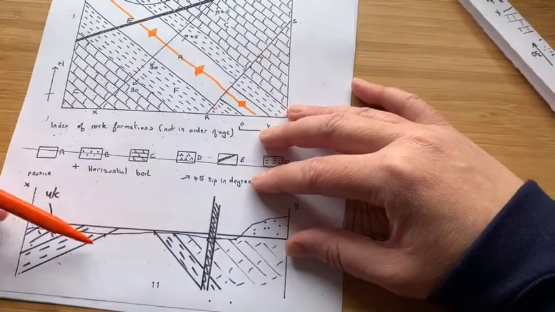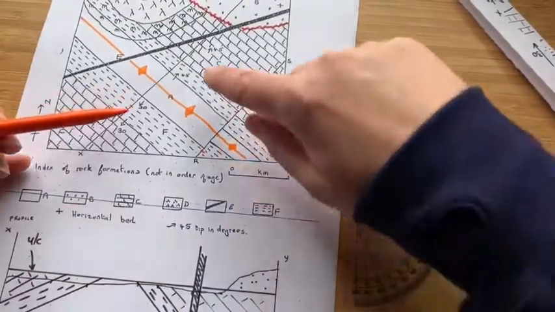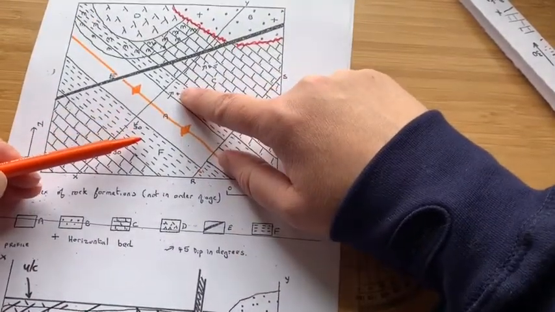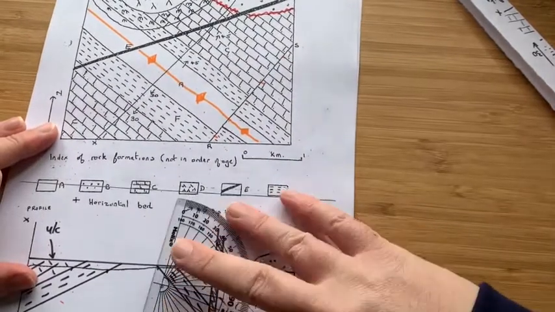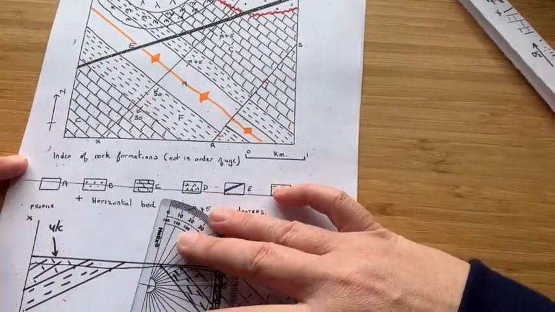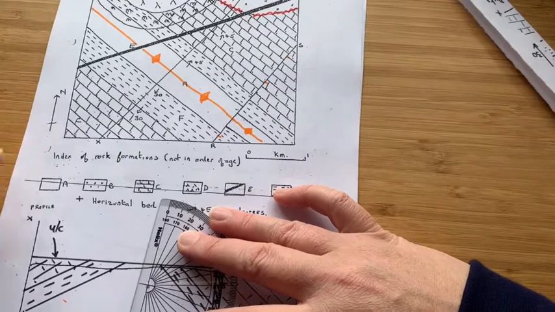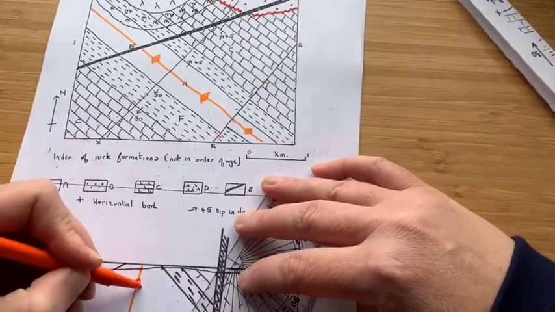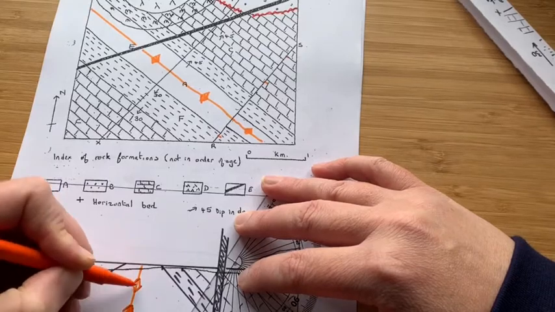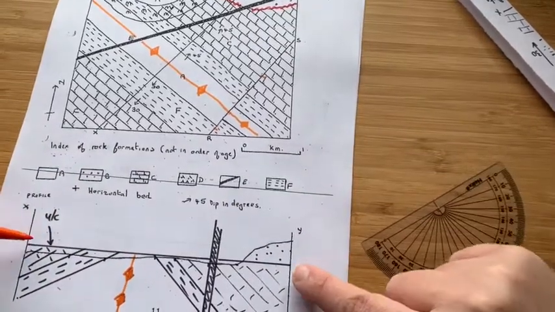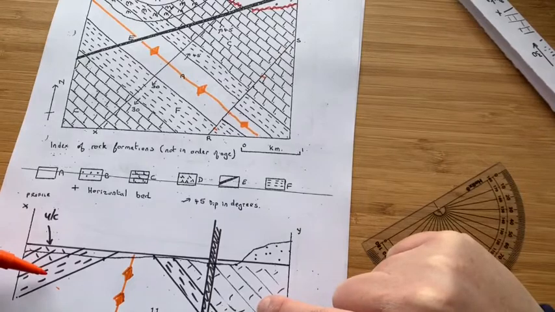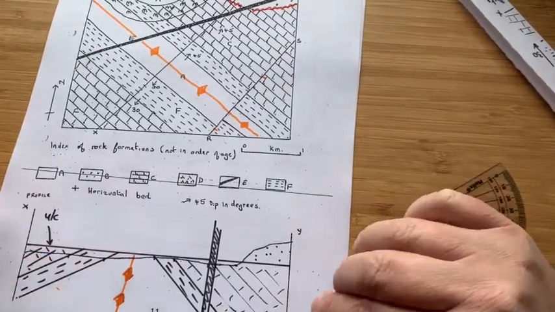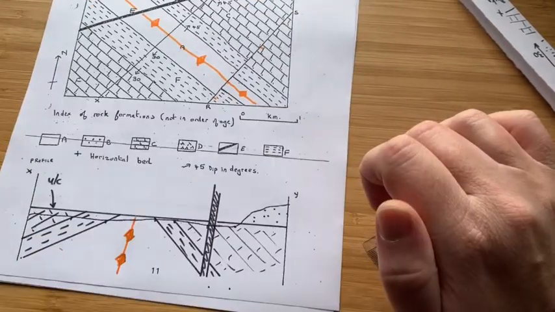Now, you've got to try and divide this up equally. Because the dips are unequal on either side, that would suggest that the fold axis is inclined. So I've got the unconformity, the fold with the inclined fold axis. Finished.